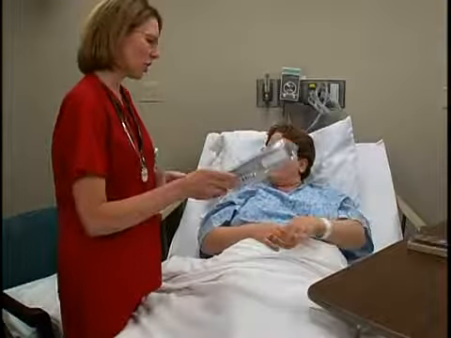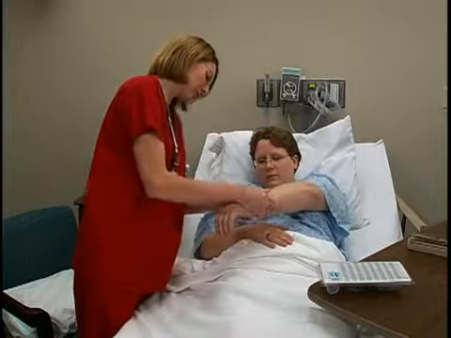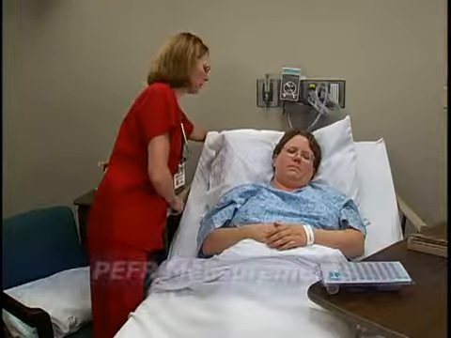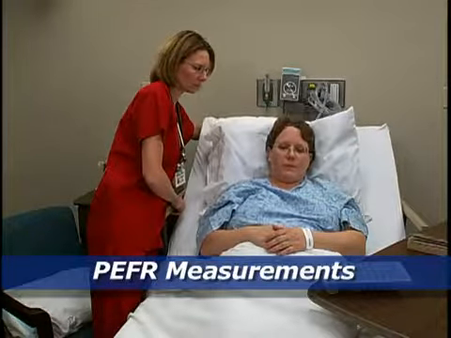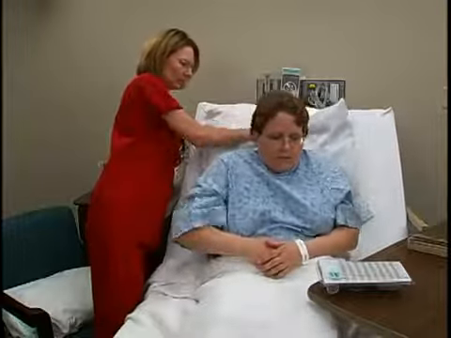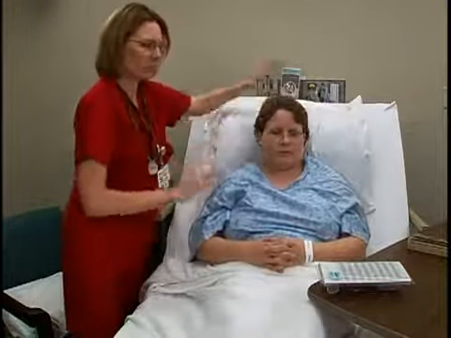We're going to check your peak flow with the peak flow meter. Okay. Let me check your arm band. To assess the effectiveness of any airway management technique, I'm gonna sit you all the way up and crack the bed, and measure the patient's peak expiratory flow rate, or PEFR. Once you've explained the purpose of the measurements, help the patient into a high Fowler's position. How's that? That's good.